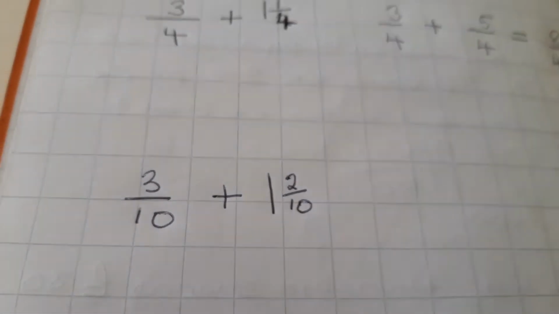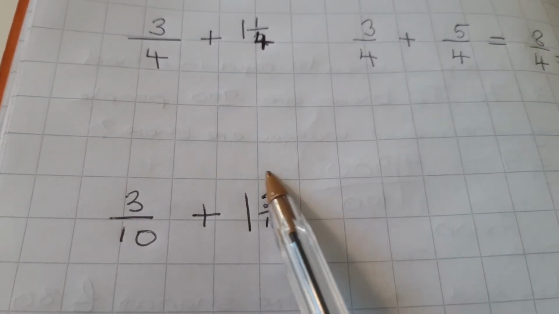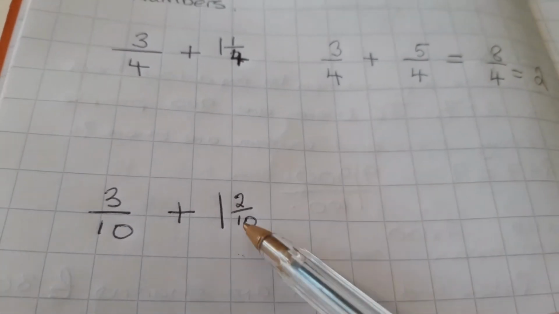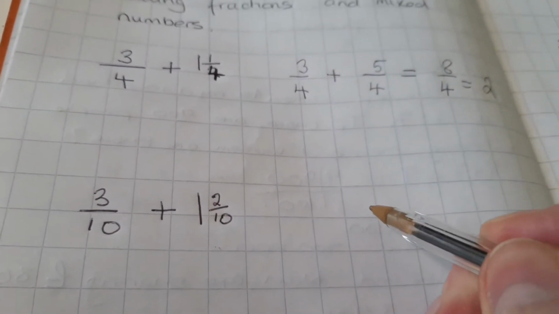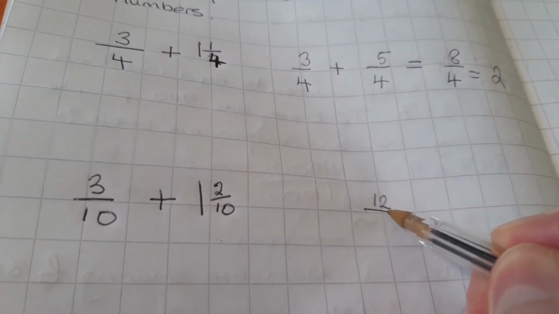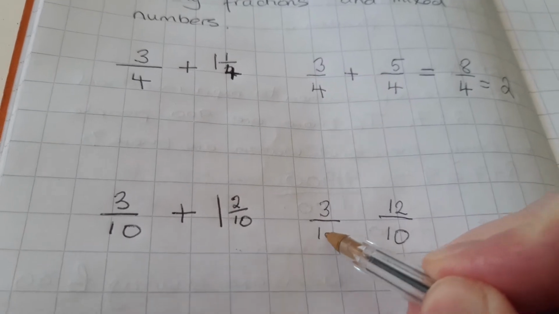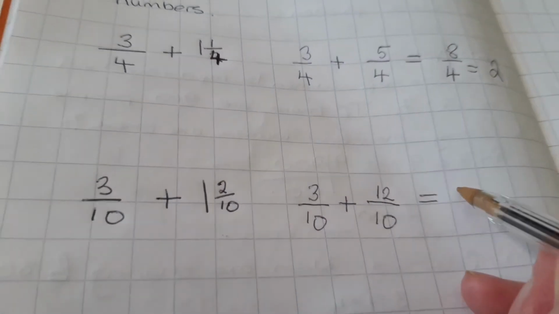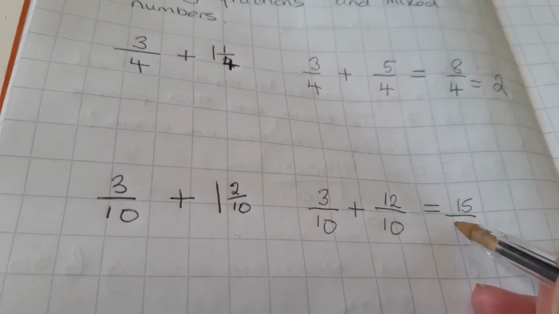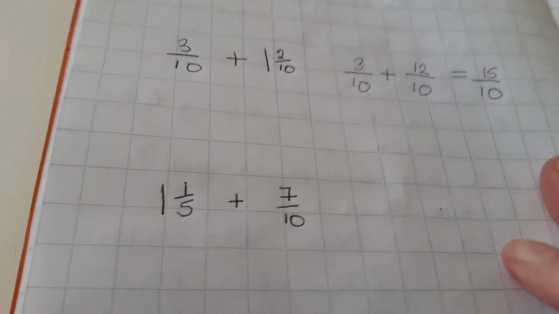Next example, you have 3 over 10, add 1 and 2/10. So you change the mixed number. You say 10 times 1 is 10, add the 2 is 12 over 10. And you've got 3 over 10 already. Add them together, you've got 15 over 10. And we're not going to change that just today.